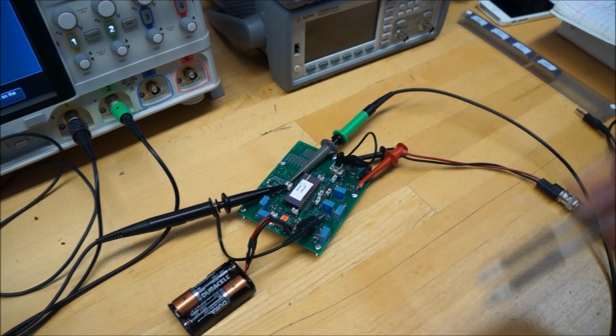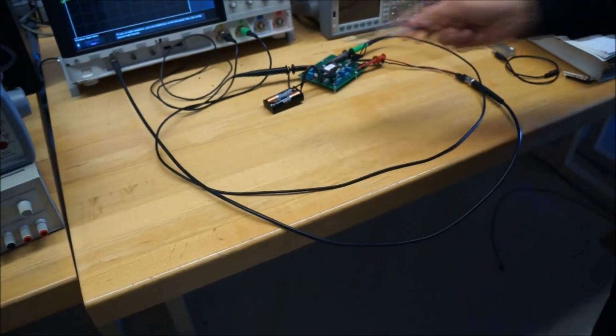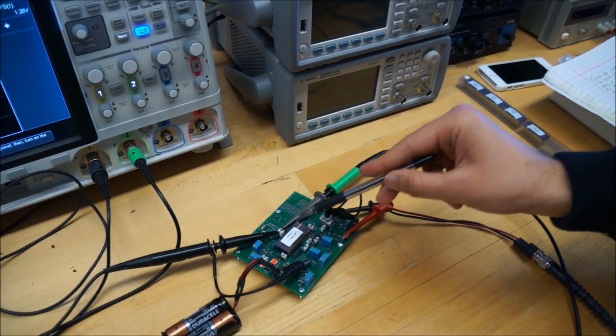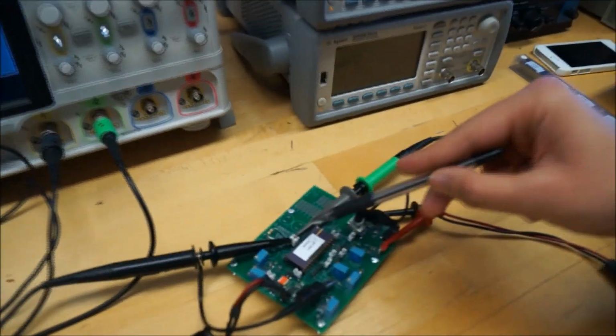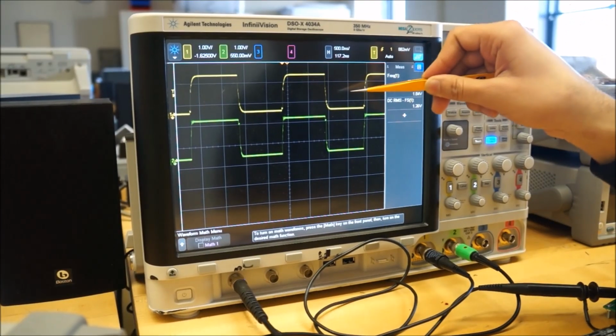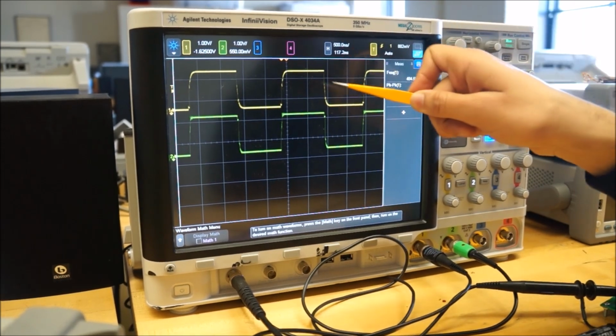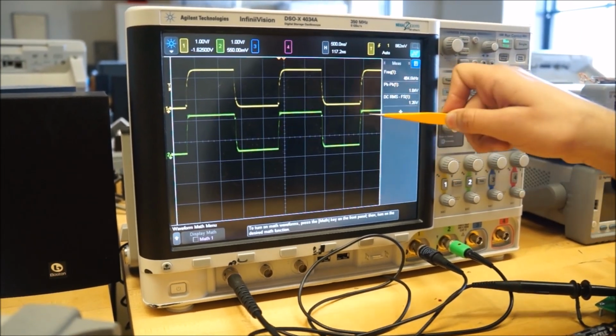This is the PCB and this is our measurement setup. The input comes here and goes to the PCB, goes to the chip, and we are probing the differential output of the chip, which is taken into the oscilloscope. Channel 1 and channel 2 denote the two differential output waveforms. Both of them have 50% duty cycle.